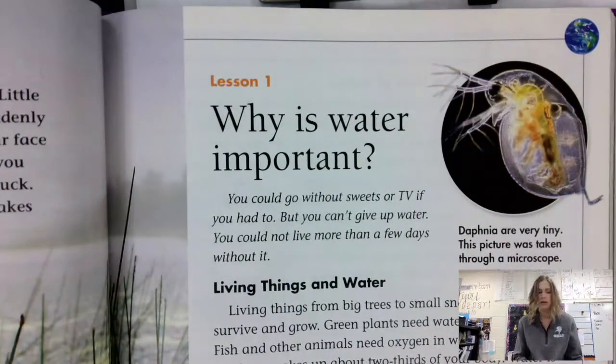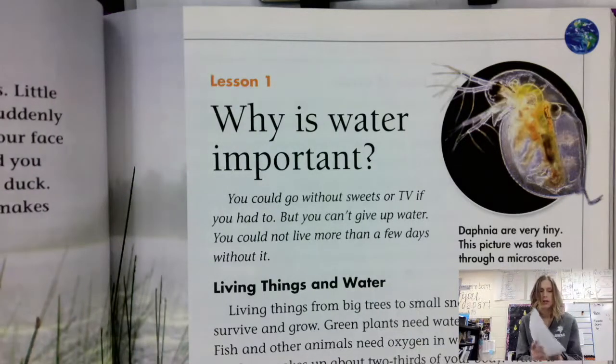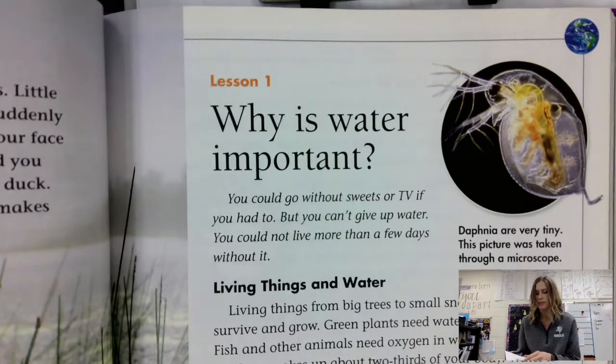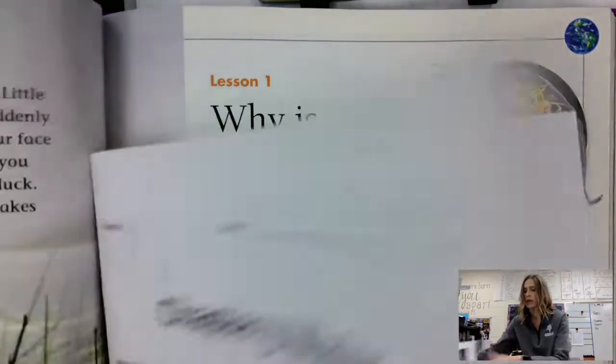Lesson 1 starts on page 151. Make sure you've got your notes out. We'll start with that. That should be in your Tuesday folder. Let's get our name on the top.